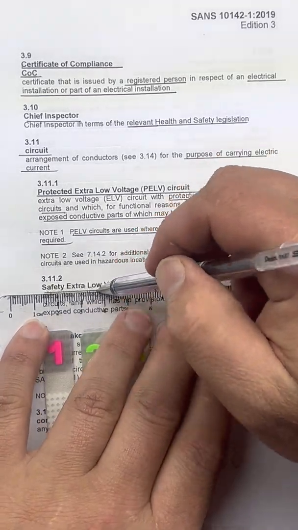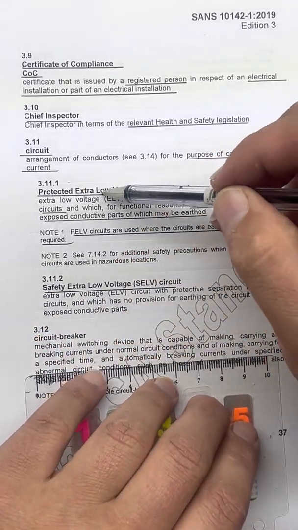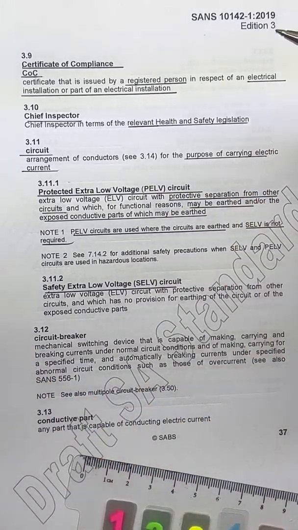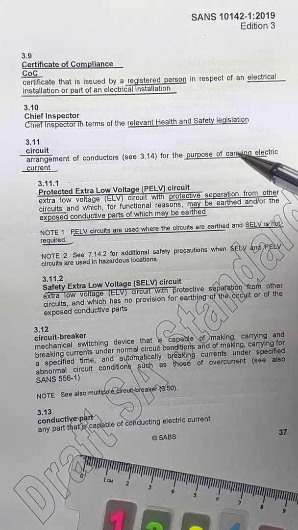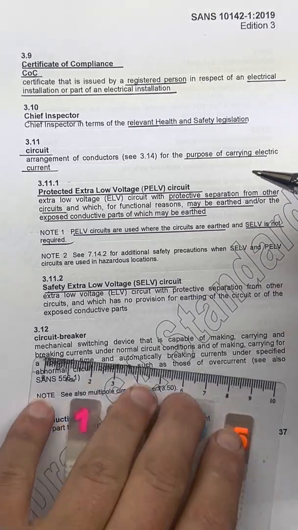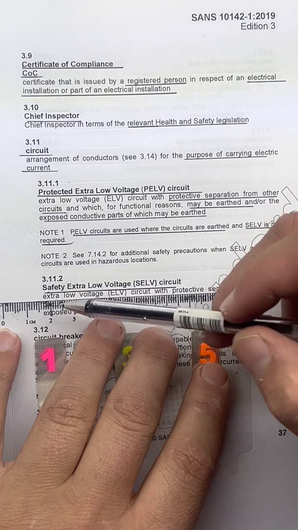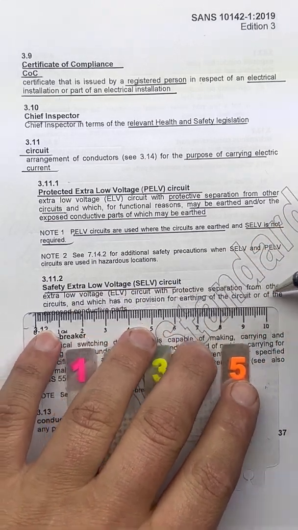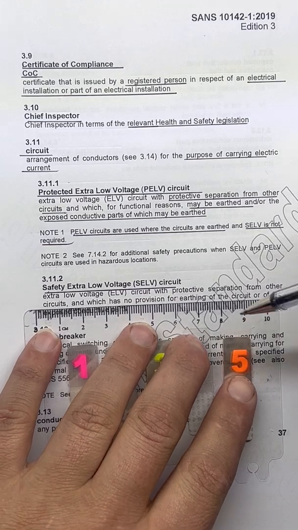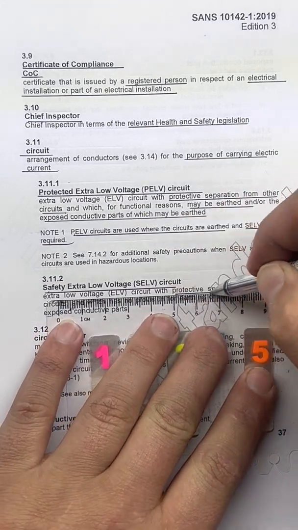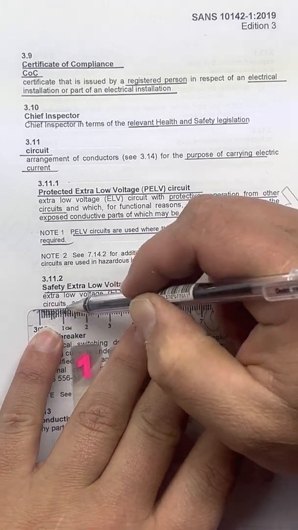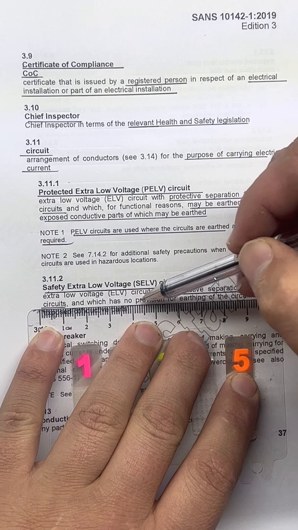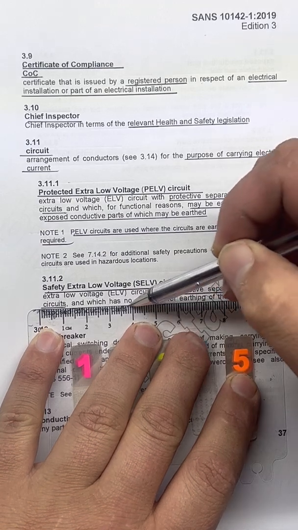Okay, now going to this one. You'll either get that one or one of these two in one of your tests. I've seen them now asked a few times. Right, so it's an extra low voltage circuit with protective separation from other circuits, the same as that one, and which has no provision for earthing.